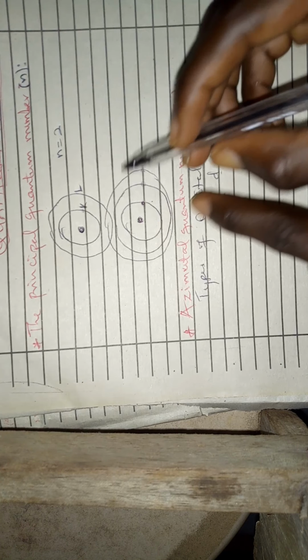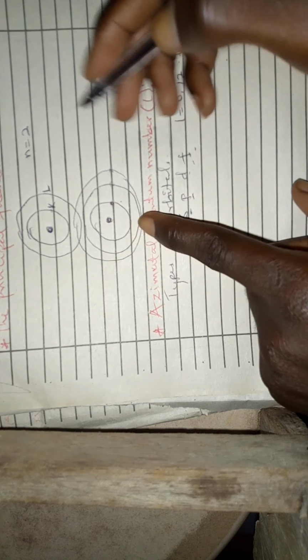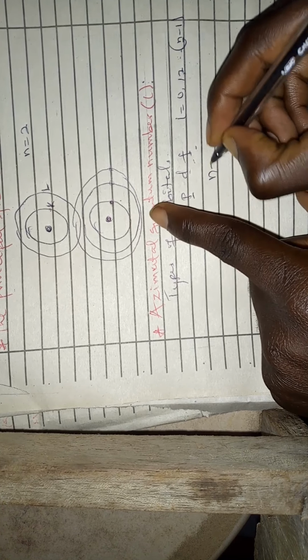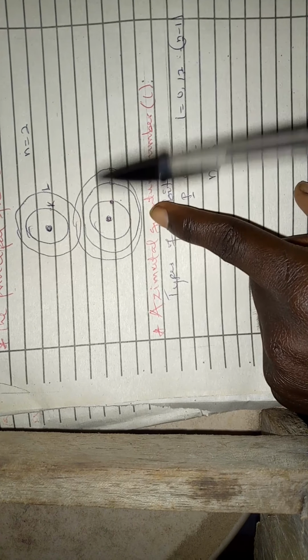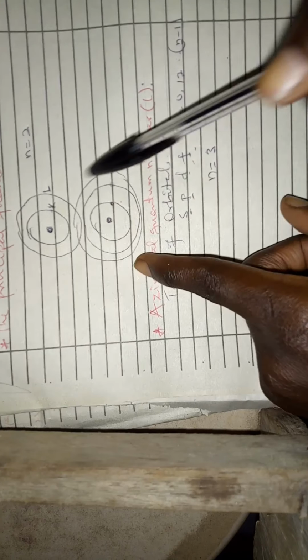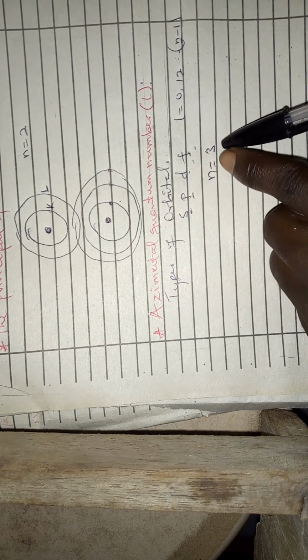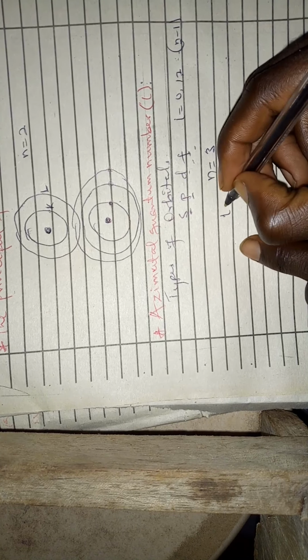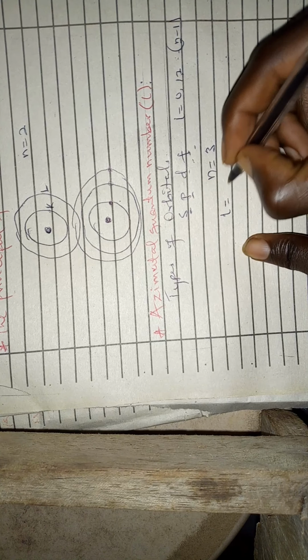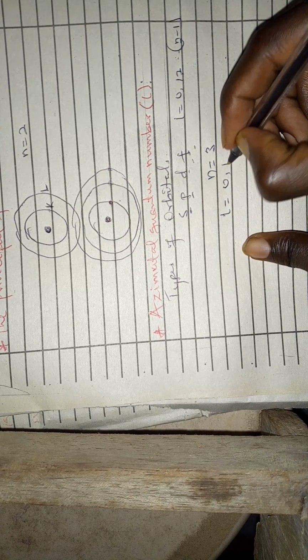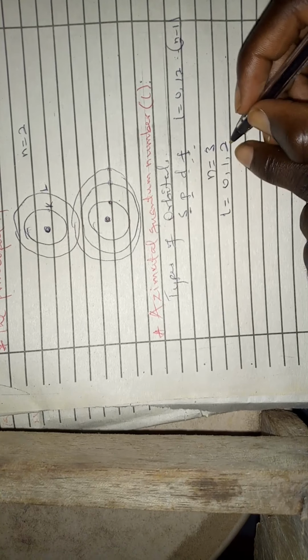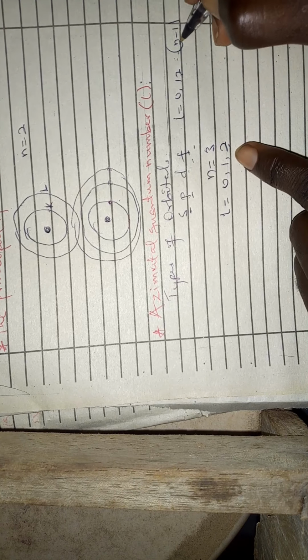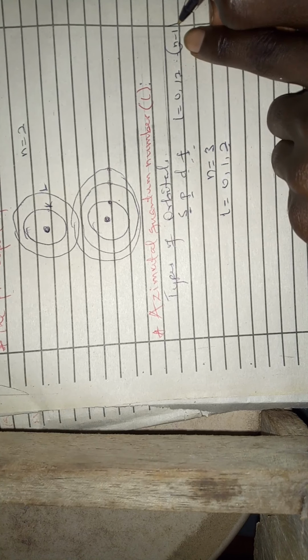For instance, if n is equal to 3, that's the total number of shells, it means the azimuthal quantum number is going to range from 0, 1, and then 2. The last one must be n minus 1.